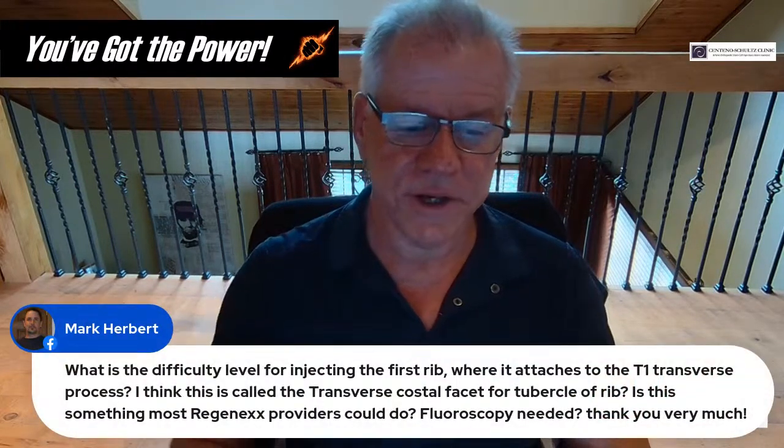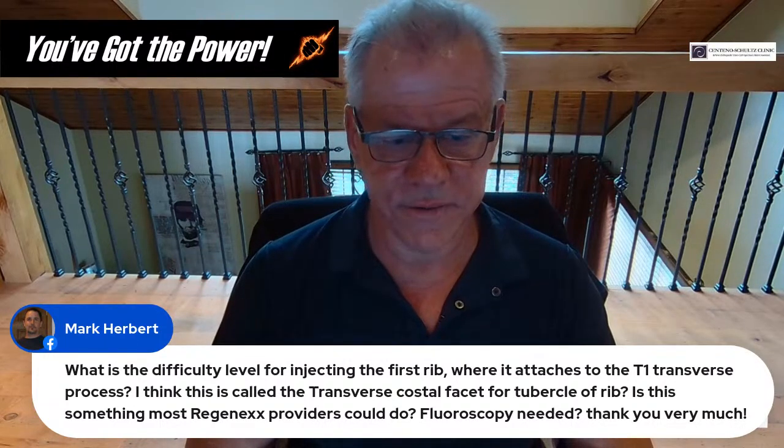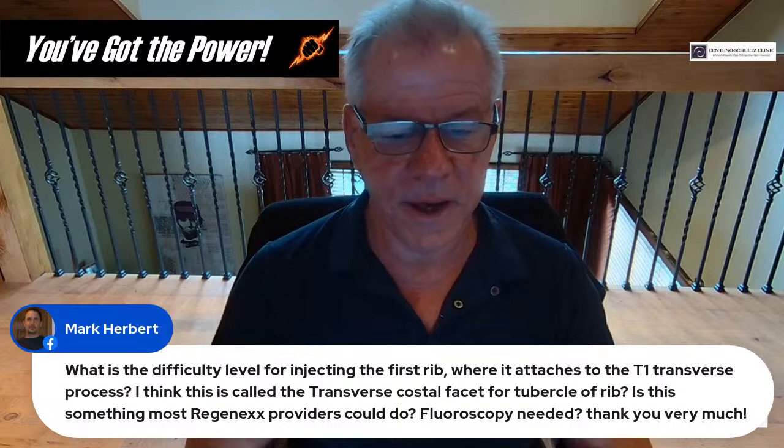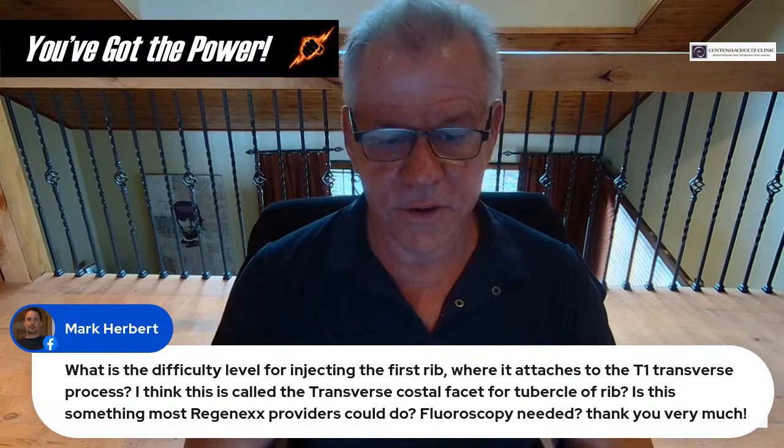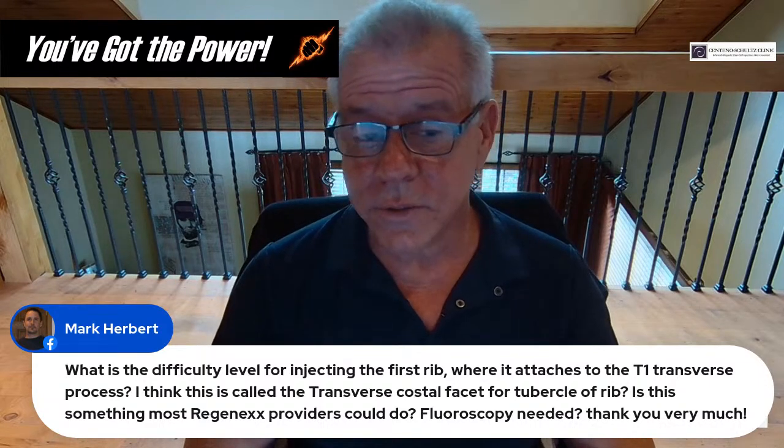Mark, what's difficulty for injecting the first rib where it attaches to the T1 transverse process? I think it's called the transverse costal facet or tubercle of the rib. Is this something most Regenexx providers could do? Fluoroscopy needed. Thank you very much. Probably not most Regenexx providers.